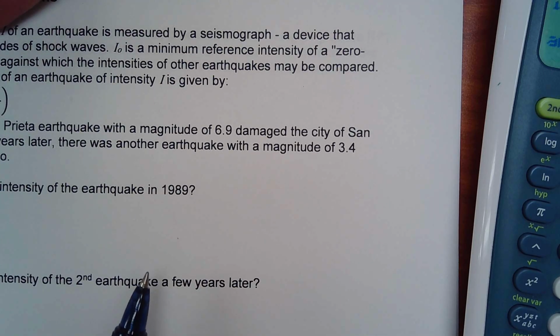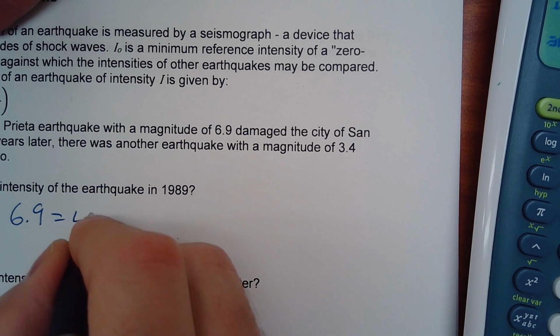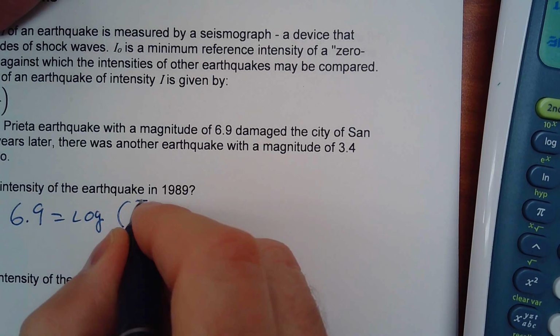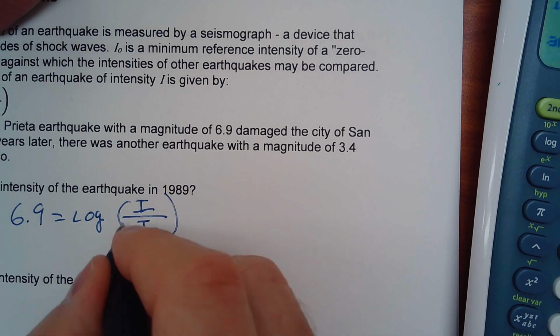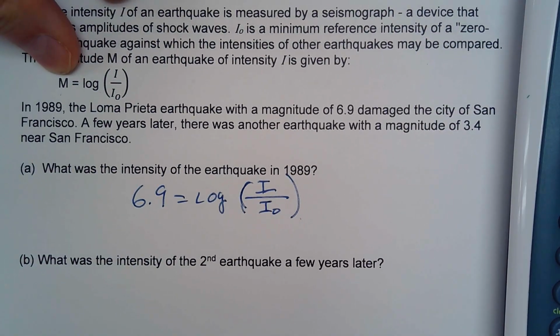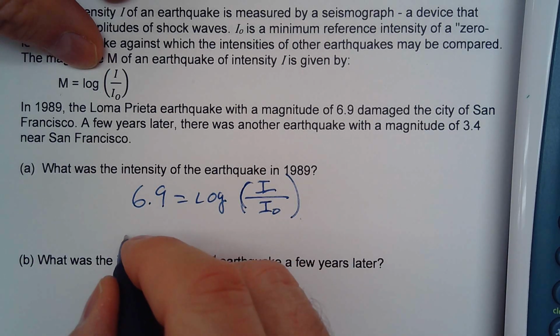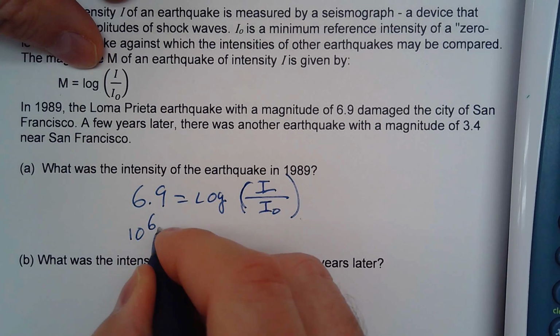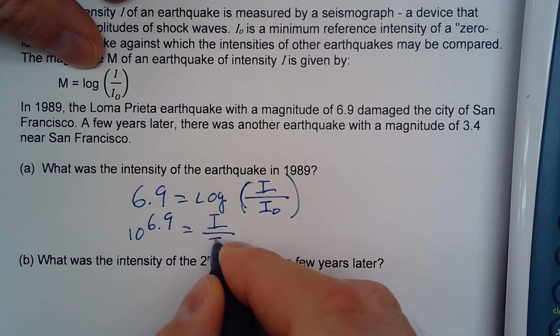Okay, so we're going to set m equal to 6.9. And I'm trying to find out what the intensity is, so I'm trying to solve this in terms of I. So I'm going to rewrite this as an exponential equation. My base here is 10. So this would be 10 to the 6.9 equals I over I sub 0.